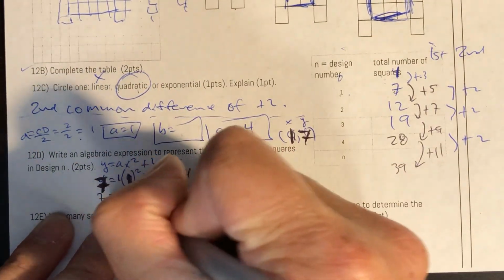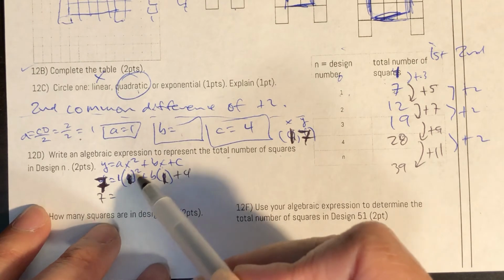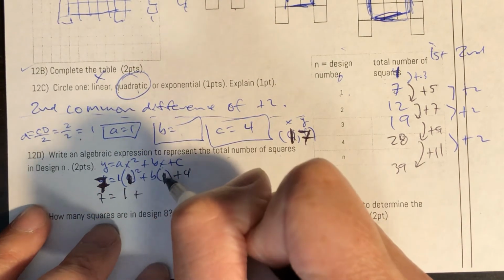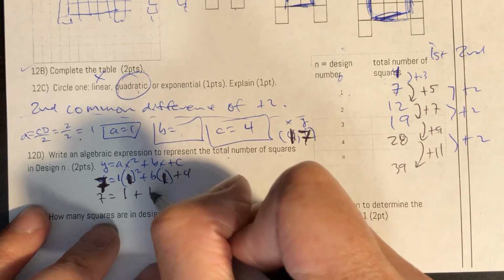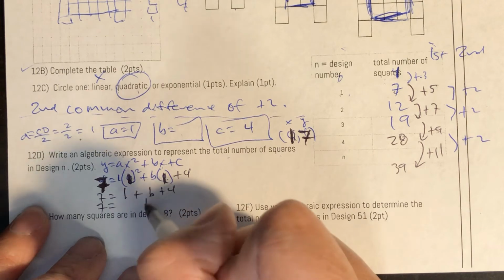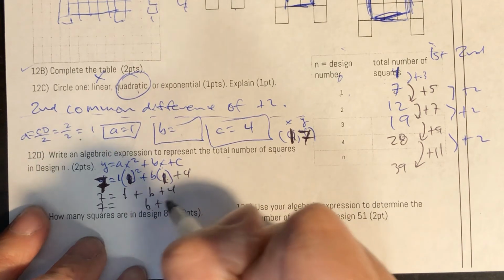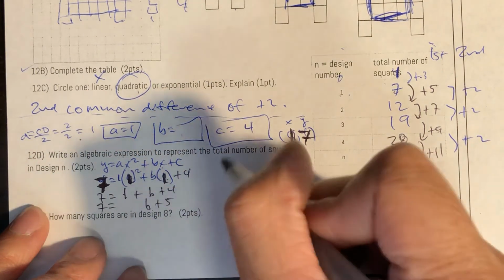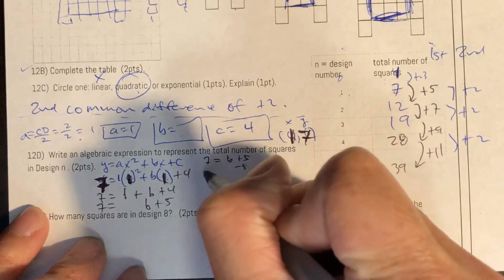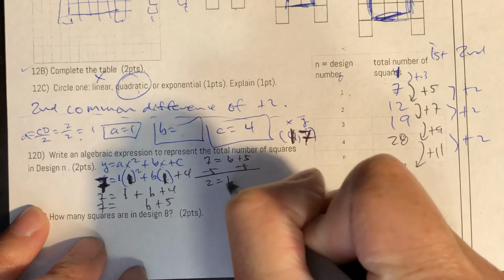So I have 7 equals, then PEMDAS. 1 squared is 1, 1 times 1 is 1. This just becomes 1 times b is just b, and then plus 4. 7 equals, combine like terms, 1 plus 4 gives me 5. To solve that, I'm going to subtract 5 and get b is equal to 2.